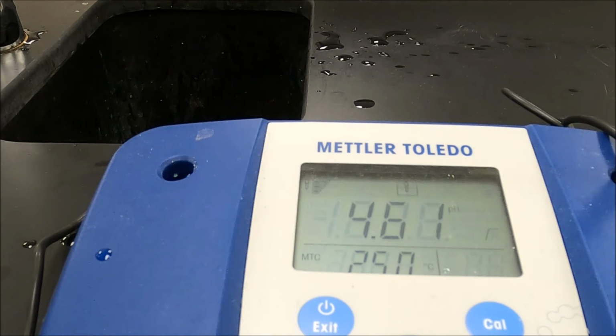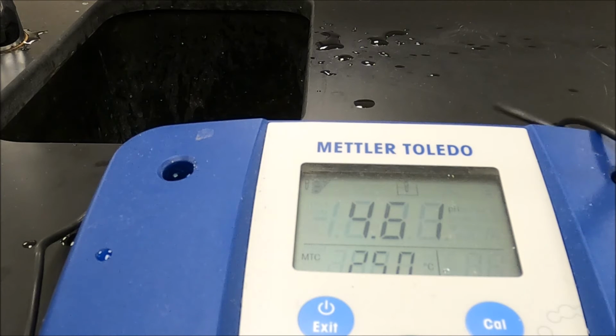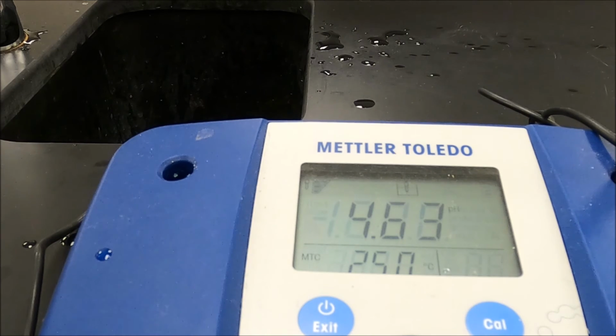And I'm going to move it to the last flask. And I'm getting 4.63 again. Okay guys, now we have our data.